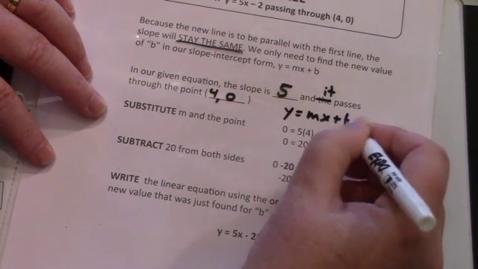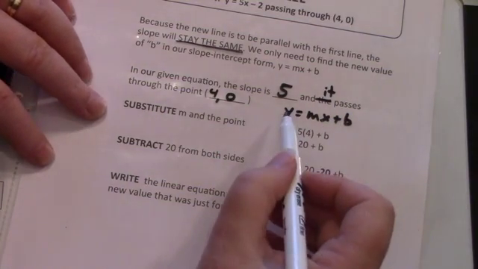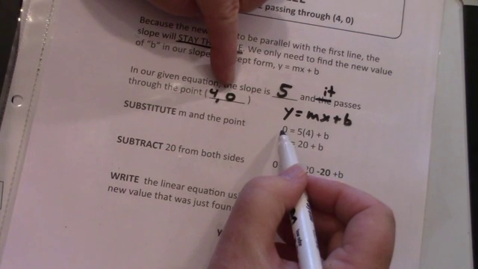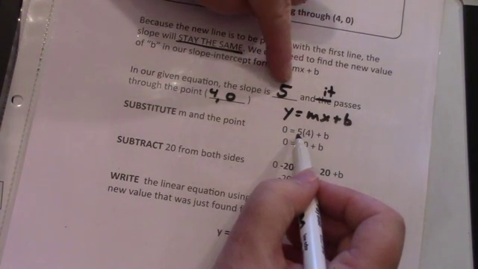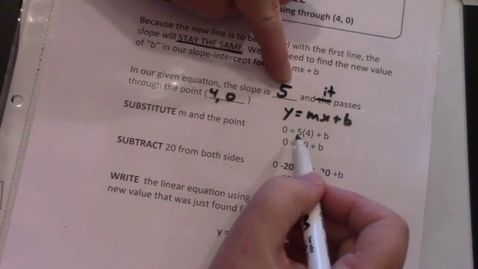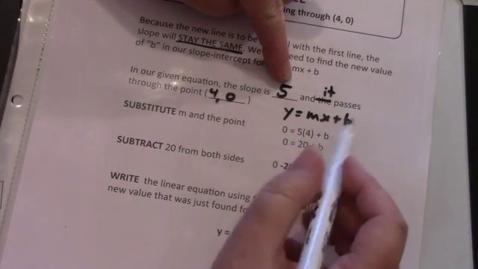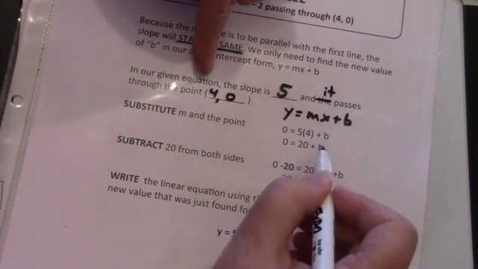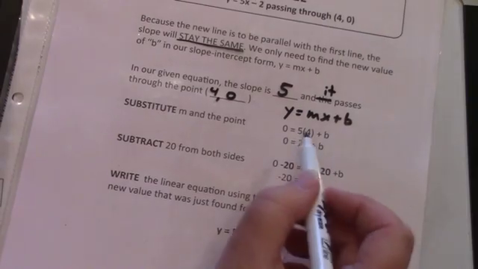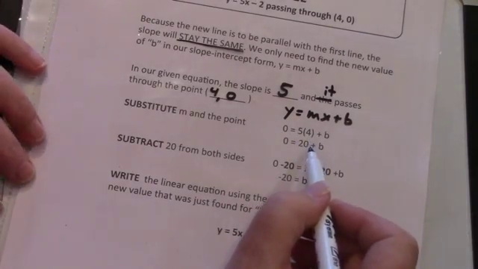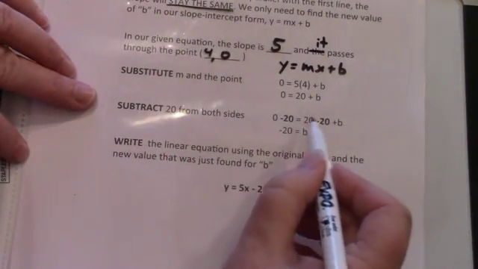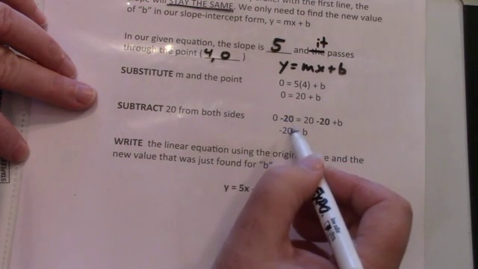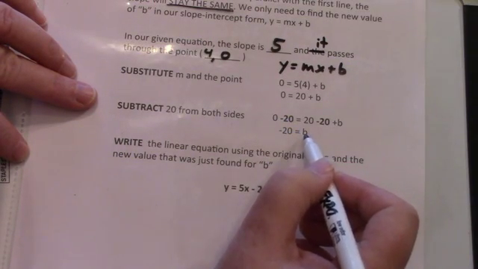This should look familiar. We have done this before. y in this case is 0. The m we've been given is 5. It stays the same because we want a parallel line. x is 4, and let's solve for b. 0 equals 5 times 4, which is 20. Let's subtract 20 from both sides. 0 minus 20 is negative 20, so we have b.